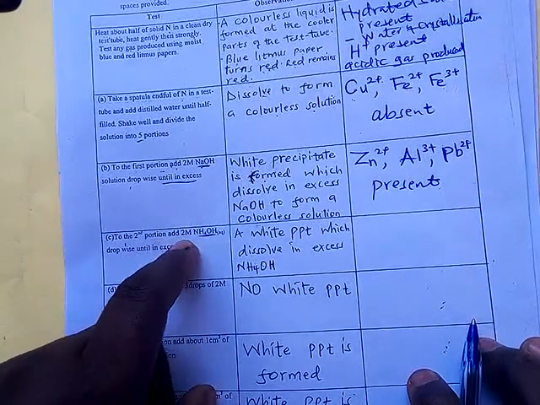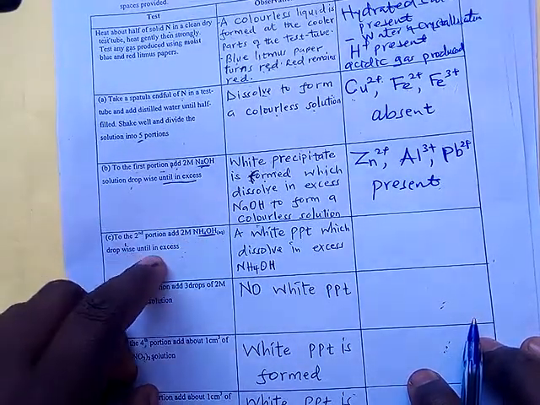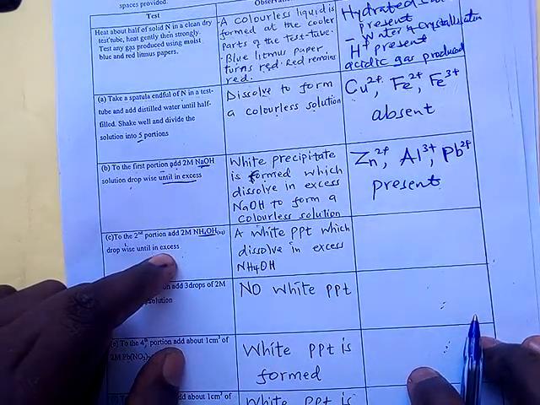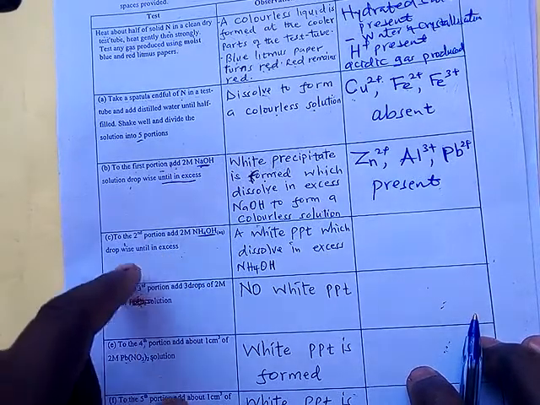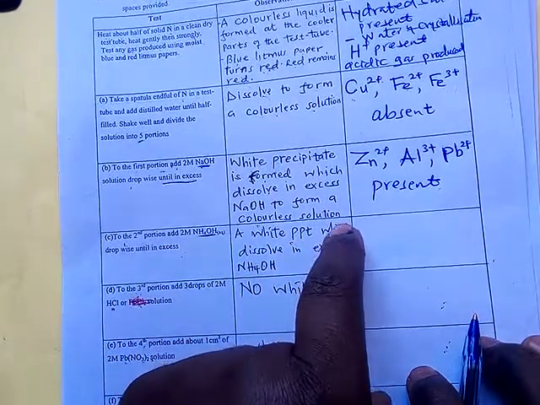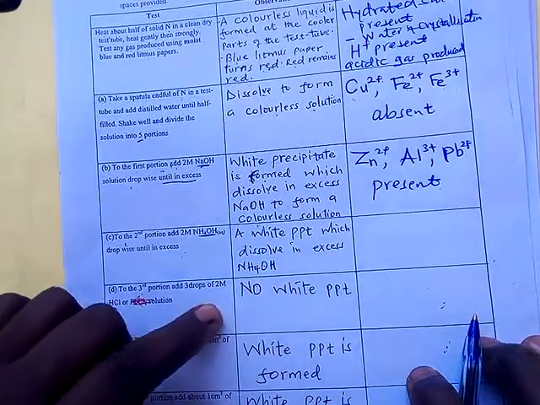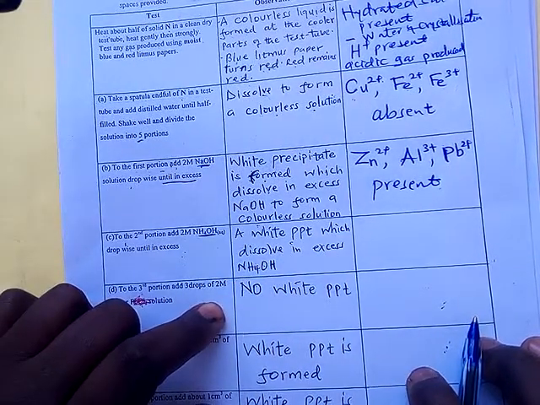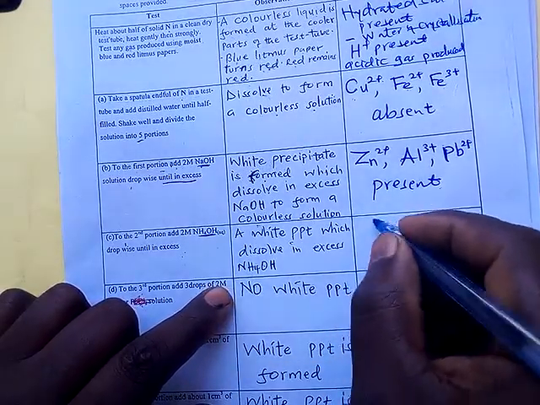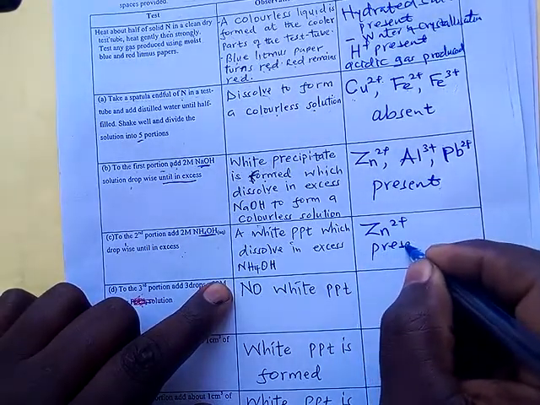To the second portion, add 2 drops of ammonia solution, dropwise until in excess. Here you give observations dropwise and then finally in excess; you don't generalize. When you add 2 drops, a white precipitate is formed. If this white precipitate dissolves in excess, it is going to form the complex of zinc, which means the zinc 2 ions are present.